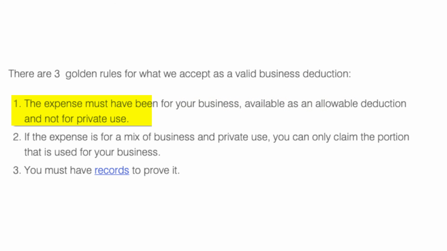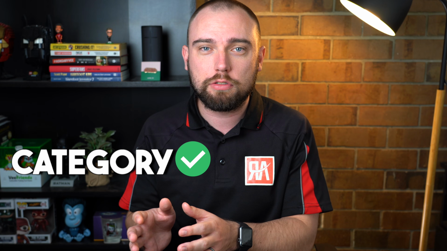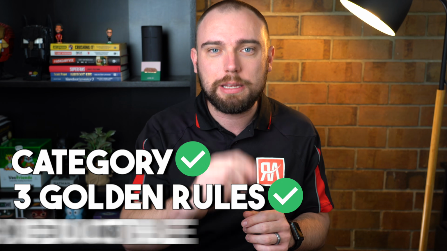Now, if you ticked off those things, we then need to make sure it meets the 3 golden rules that the ATO have. And they are that the expense must have been for your business, available as an allowable deduction and not for private use. If the expense is a mix of business and private use, you only claim the portion that's used for your business, and you must have records to prove it. So if you can make sure it's one of those 3 categories we talked about to start with, and it meets the 3 golden rules, then it is going to be tax deductible.